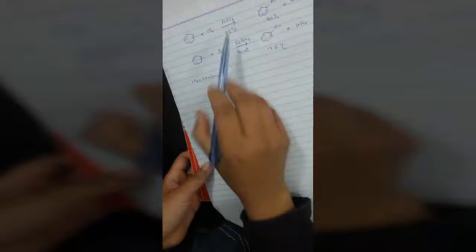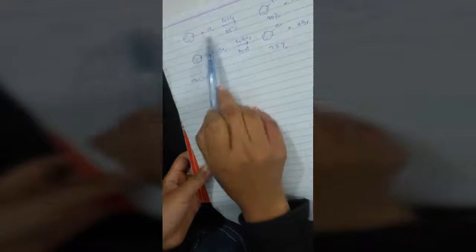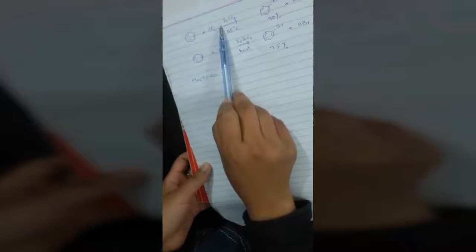Okay, as we know, this is the electrophilic aromatic substitution reaction. First of all, we know that here we have the Lewis acid and this reagent, the chlorine or the bromine, which will react in the first step.